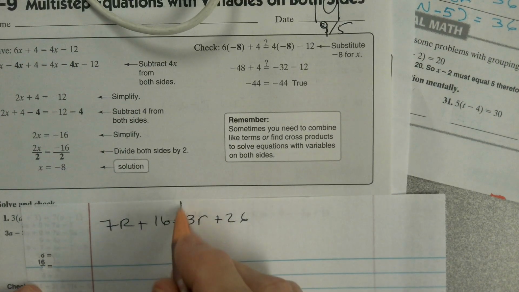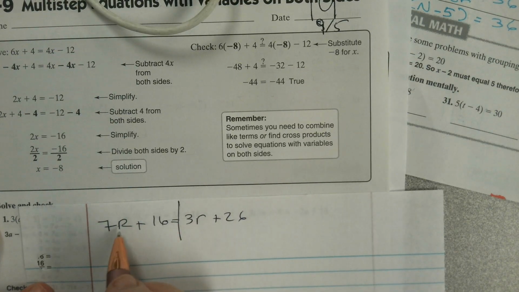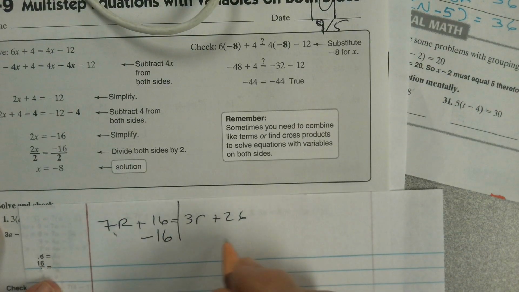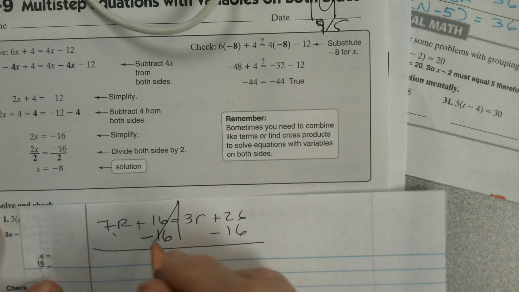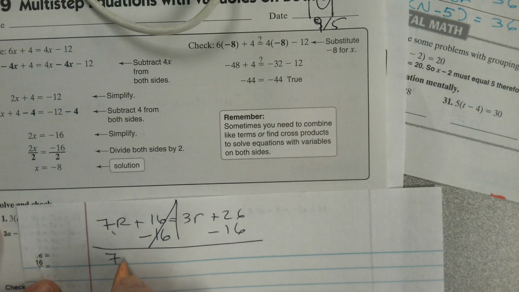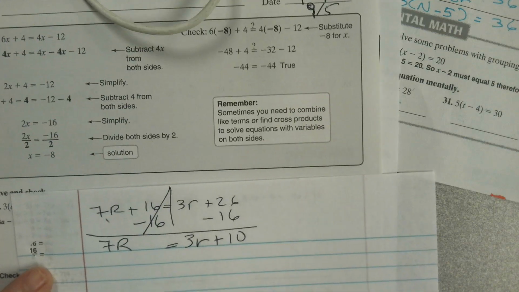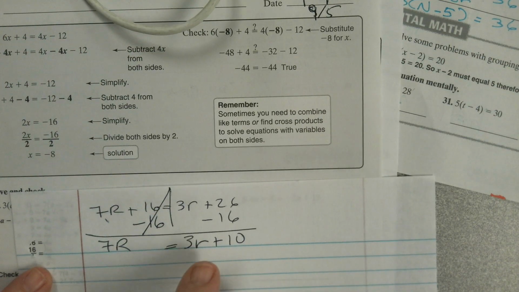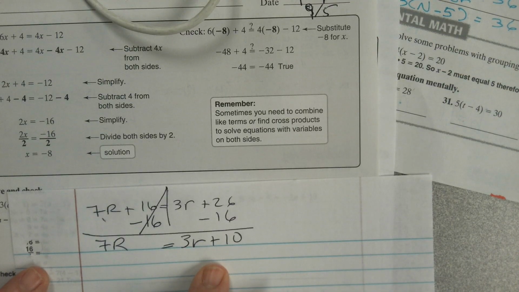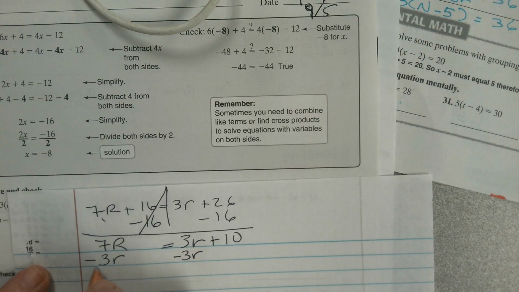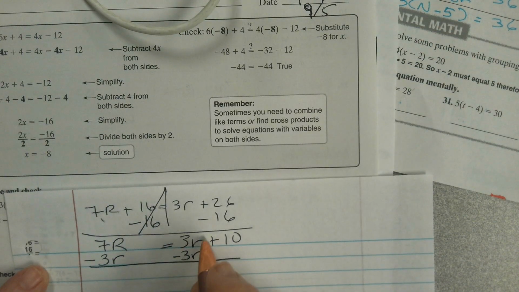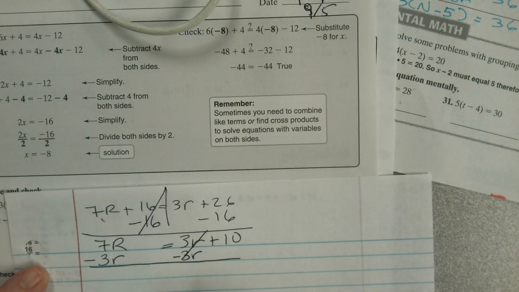If it's not a shortcut, you want to get the variable on the left side, and so they do one step at a time. Minus 16, minus 16. Then they get rid of that, and they have 7r equals 3r plus 10. But then I have this r here. I need to get rid of that r, so I move it to the other side.